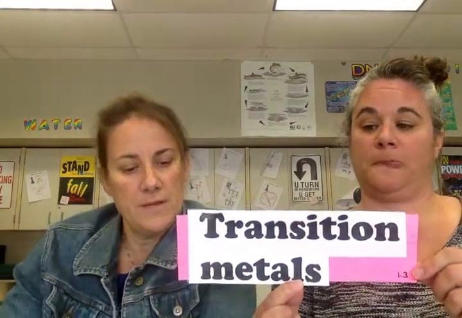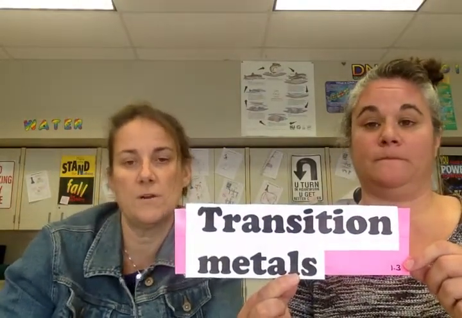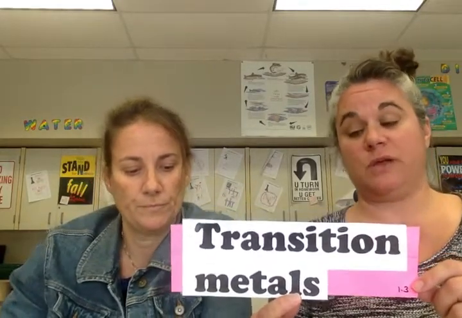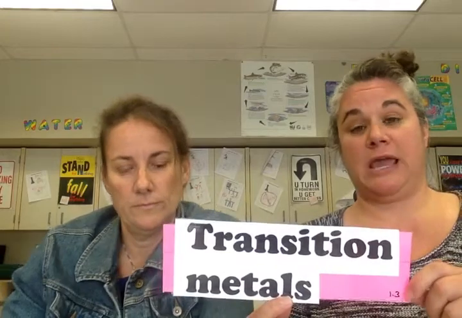Moving on to our next group of metals. These take up the middle of the periodic table, groups 3 through 12, and they are called the transition metals. Here would be things such as copper, gold, silver, and iron. And the transition metals, out of the 3 groupings of metals, are the least reactive.